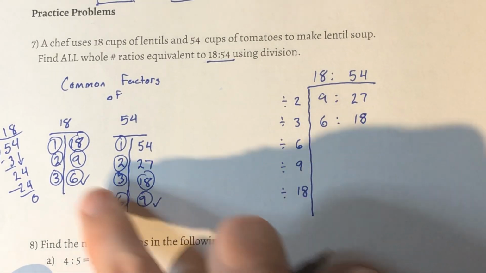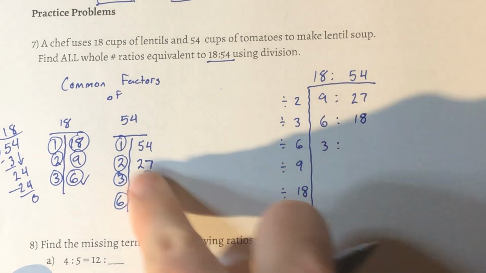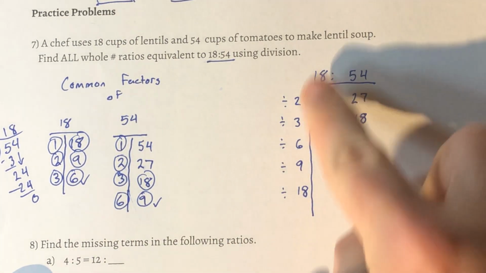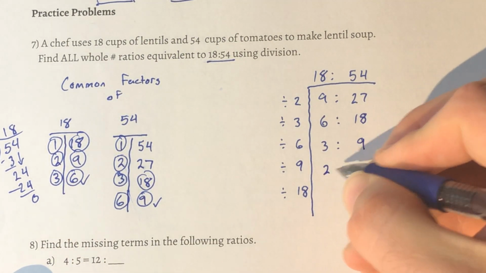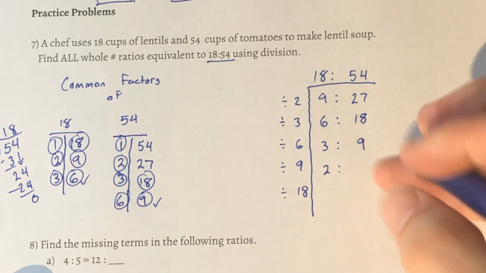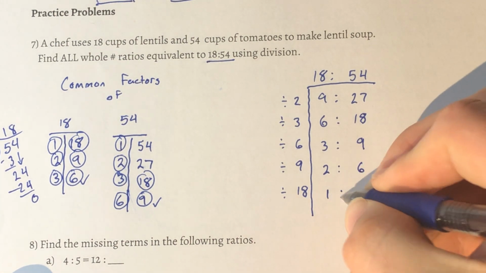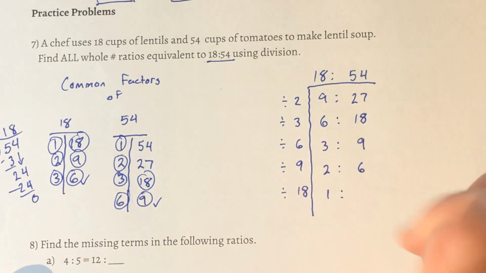18 divided by 6, 3. 54 divided by 6, 9. 18 divided by 9, 2. 54 divided by 9, 6. 18 divided by 18, 1. 54 divided by 18, 3.